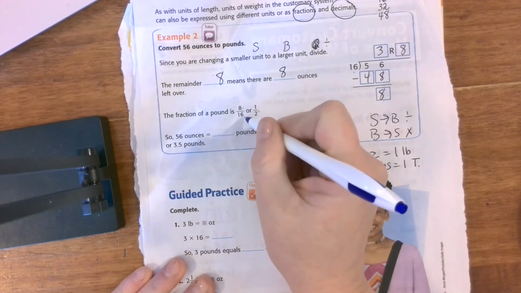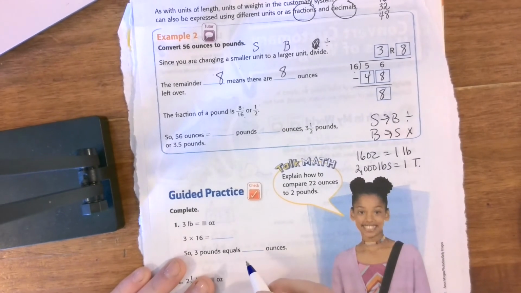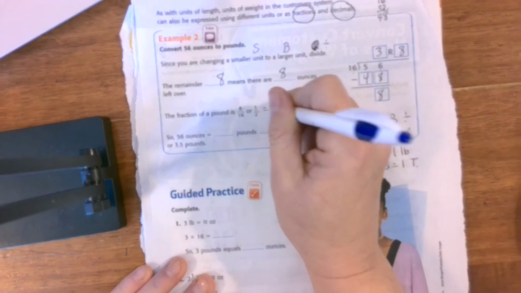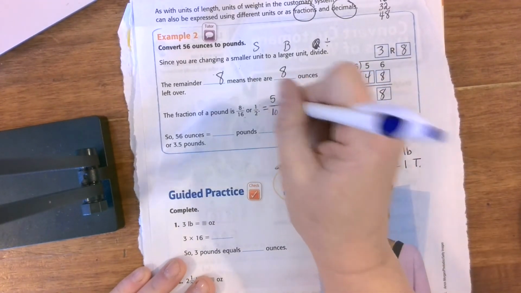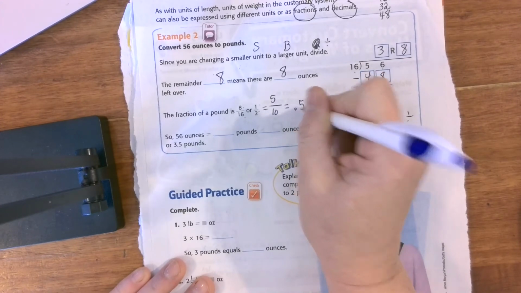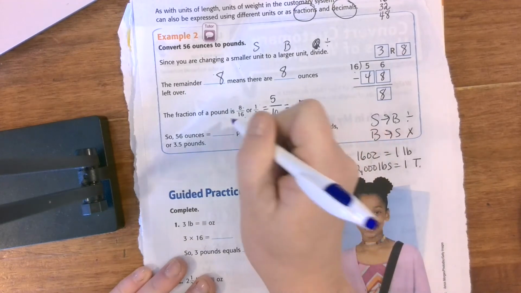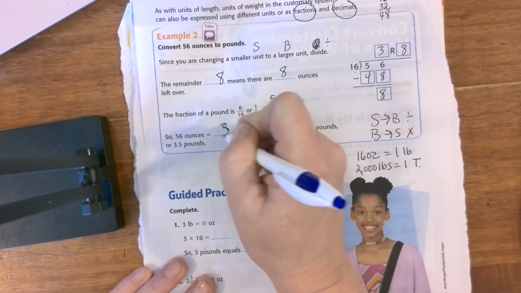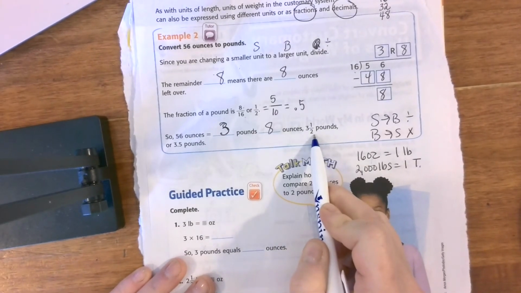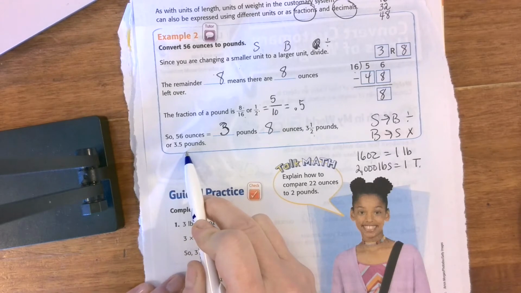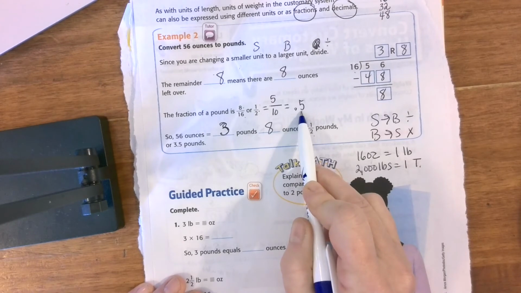I have 8 out of 16, which can be reduced to 1/2. I know that 1/2, when I convert to a decimal, is the same as 5/10, which we write as 0.5. So I have 3 pounds, 8 ounces, which is 3.5 pounds. This was the second fraction skill in quarter 3.